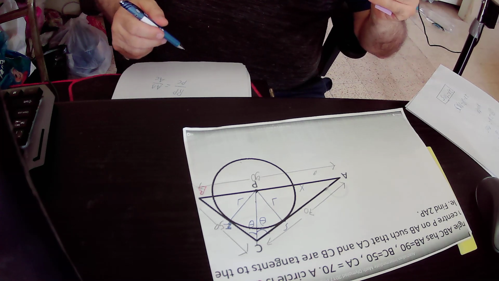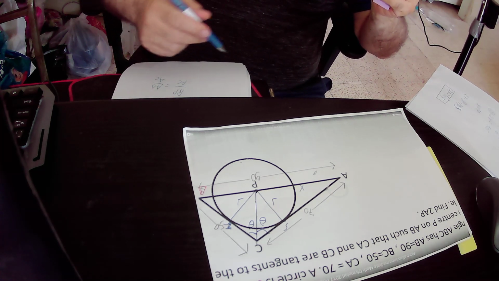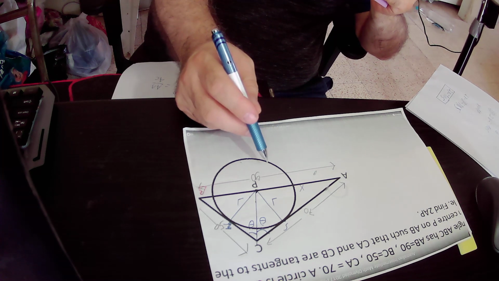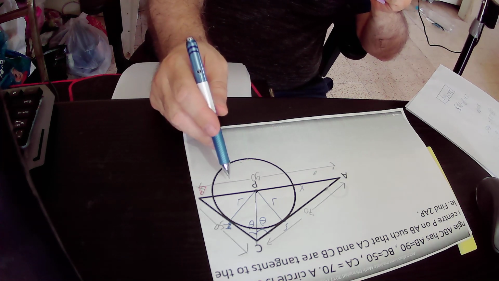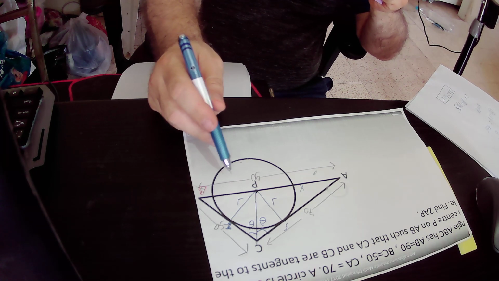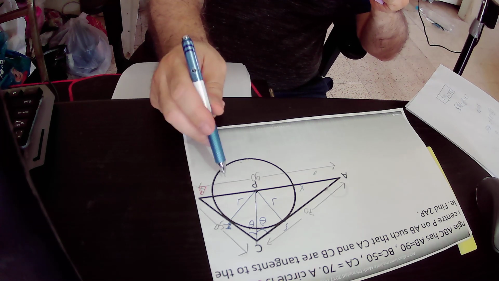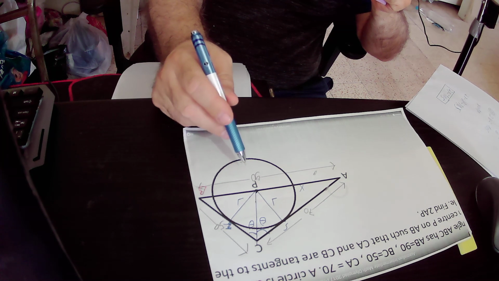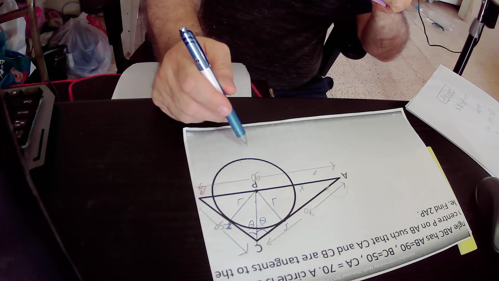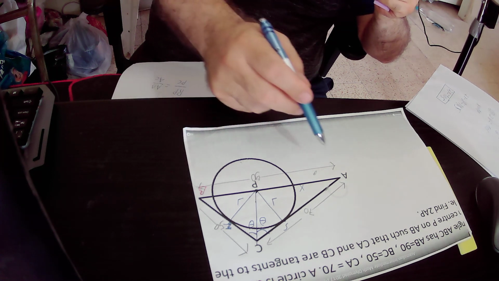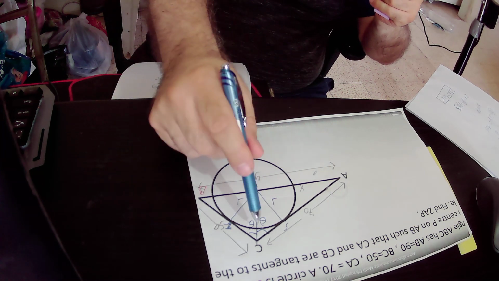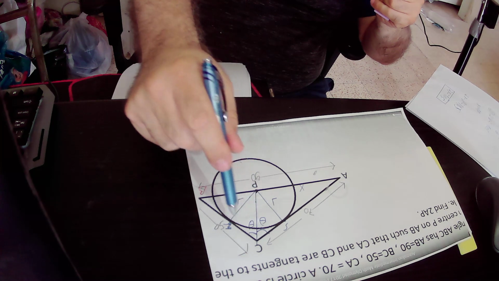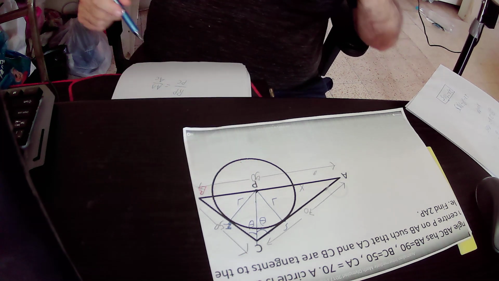So instead of AP, we can substitute x, and instead of BP, we can substitute 90 minus x. So x over 90 minus x equals 70 over 50, because AC equals 70 units and BC equals 50 units.